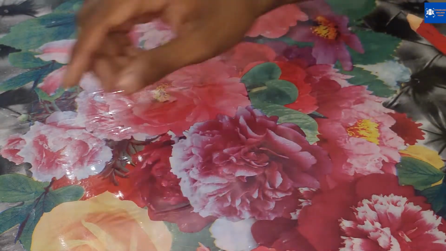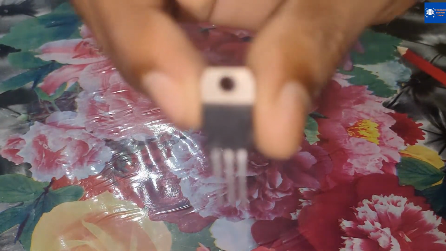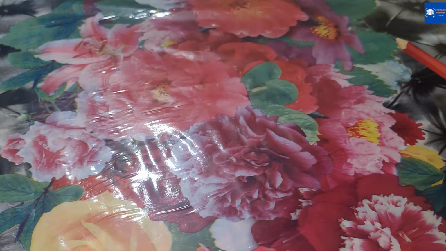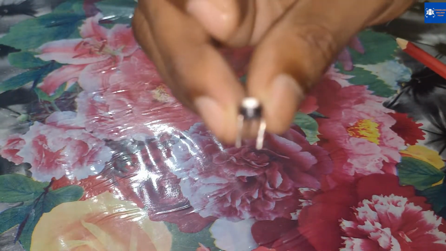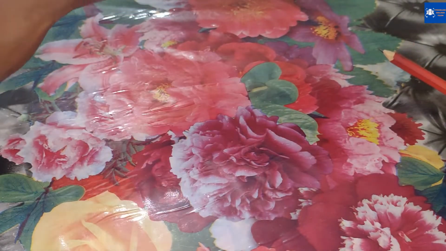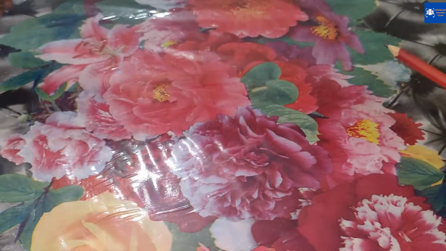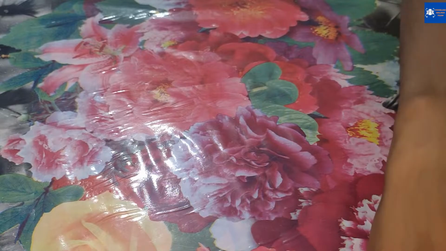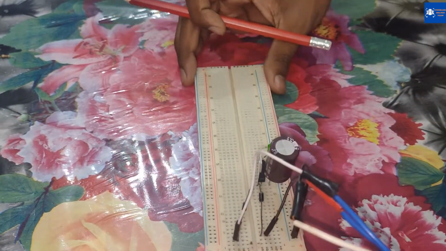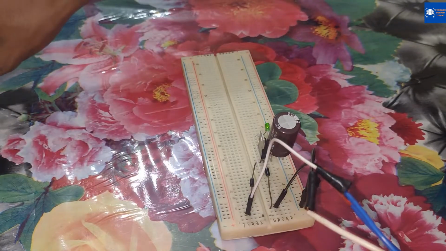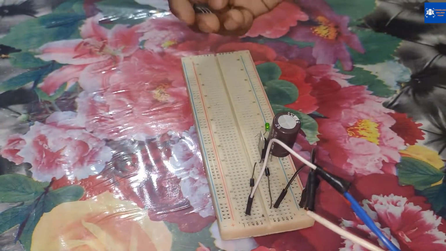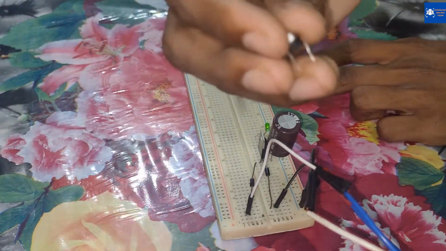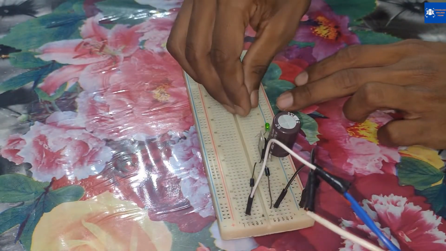So, we will need a MOSFET, a LED, a push button, 3 resistors and some jumper wire. So look at this. This is a breadboard and first the MOSFET is placed on the breadboard and again the push button is placed on the breadboard.